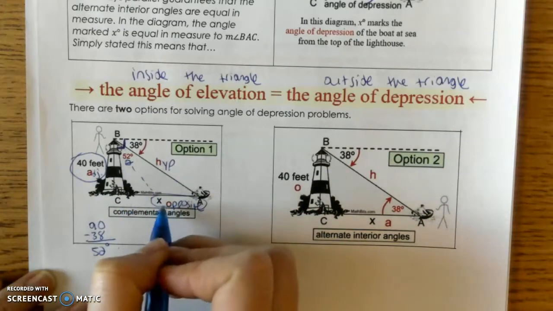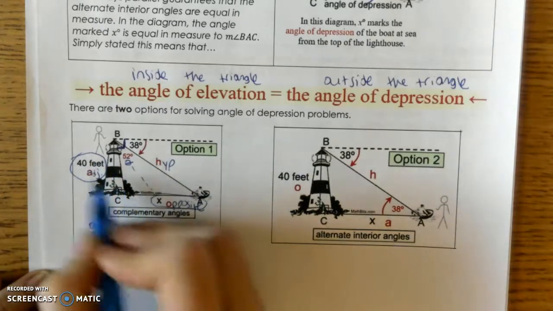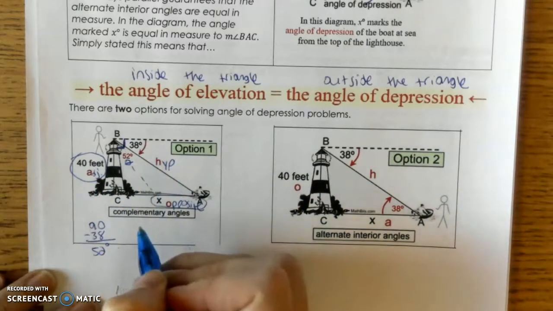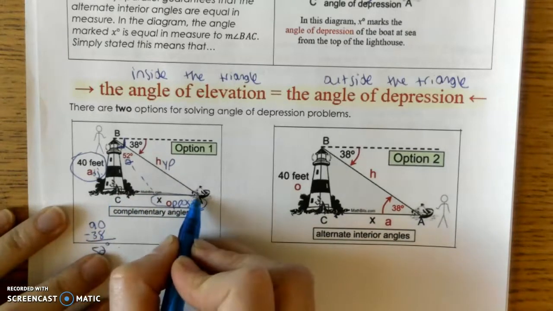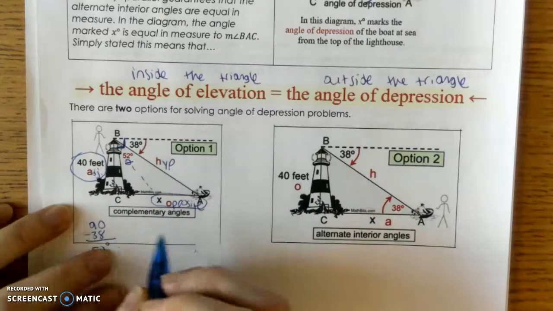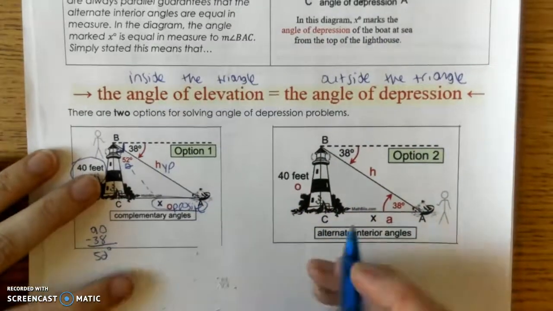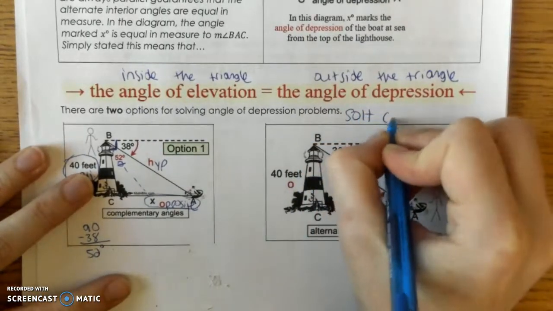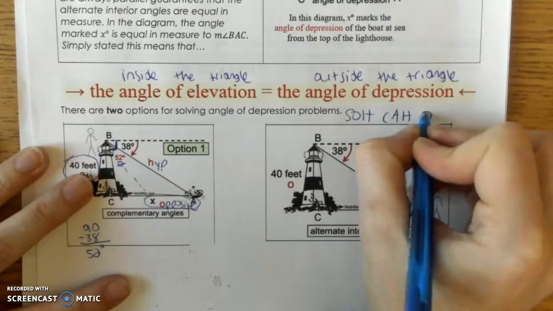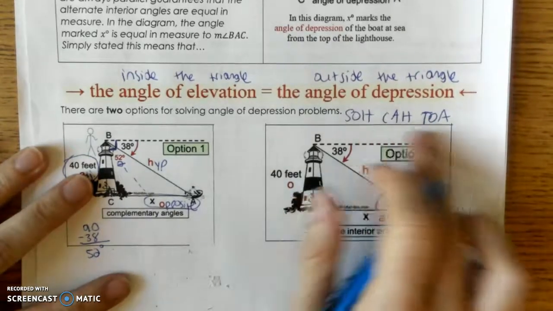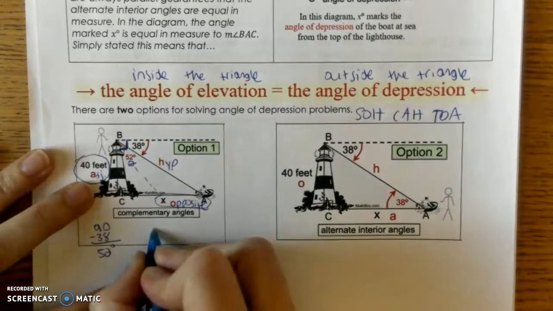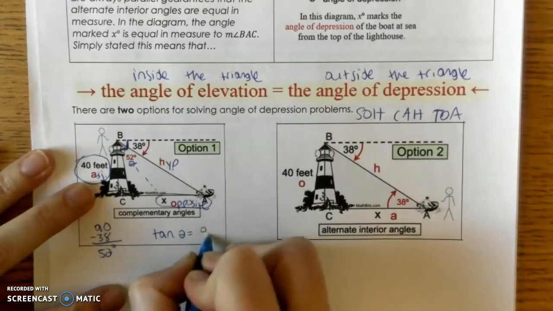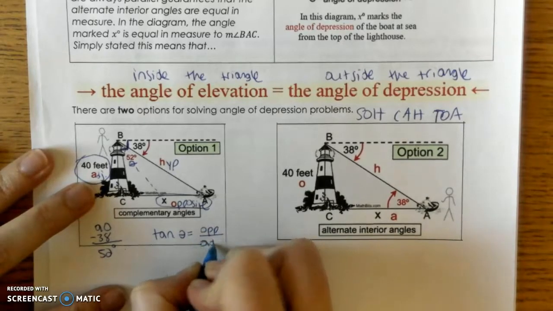I circled x and I circled 40 because we have information for those two sides. We don't have any information for the hypotenuse. So if I'm trying to solve from the base of the tower to this raft right here, I'm trying to solve for x. Out of my three trig functions, tangent uses opposite and adjacent. So I'm going to say tangent of theta is equal to opposite over adjacent.